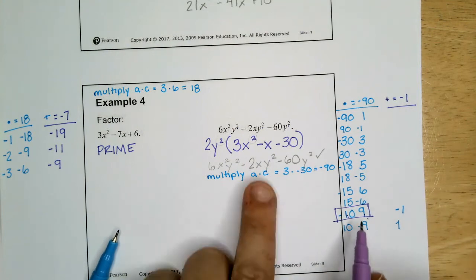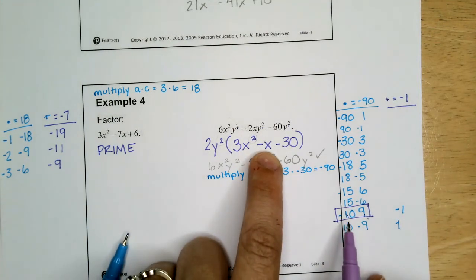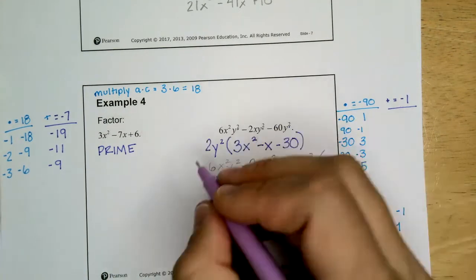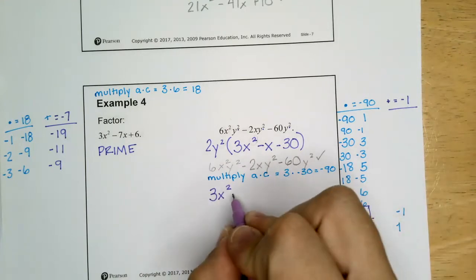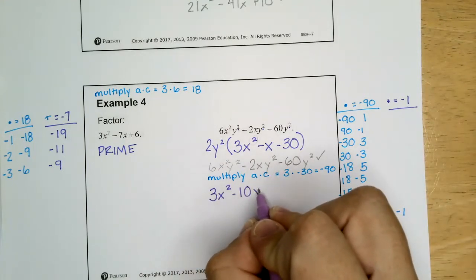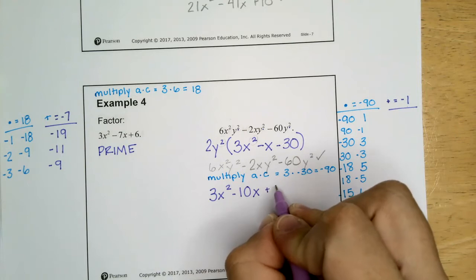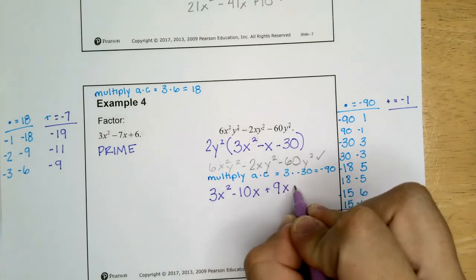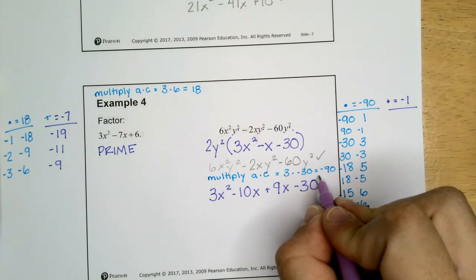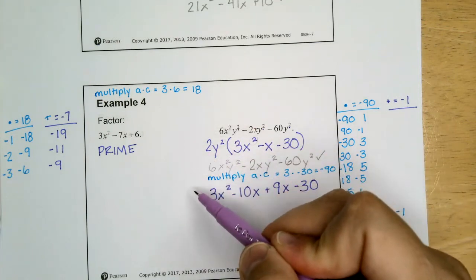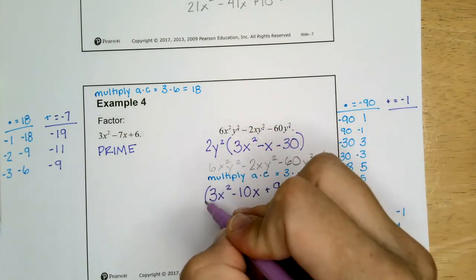So now I switch that negative x out with a negative 10x and a positive 9x. So now I have 3x squared minus 10x plus 9x minus 30. Okay. And we'll bring this down later. So don't forget the 2y squared.